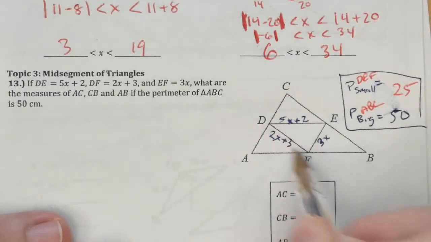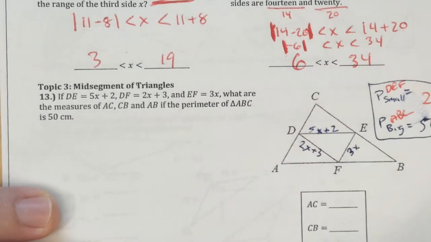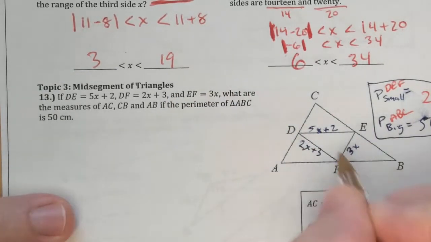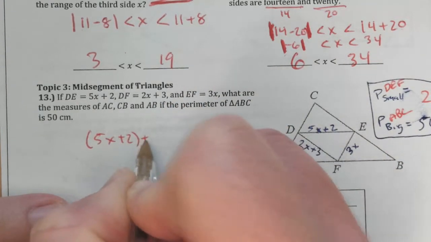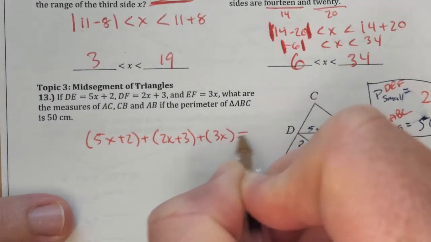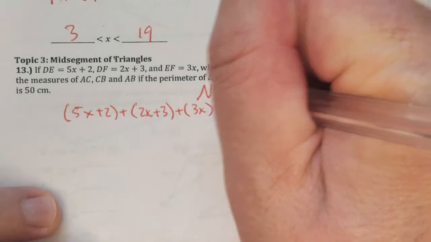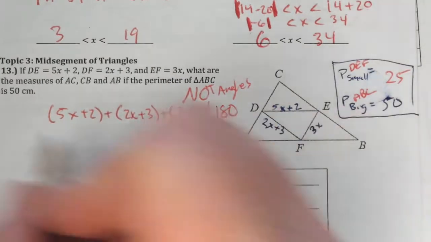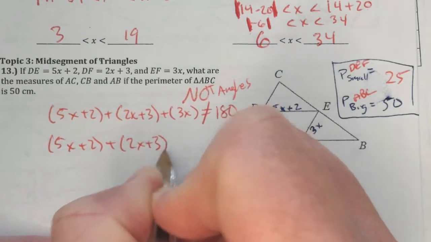Okay, we have all these things right here. Now, here's the thing. I know I'm going to add all those up. Now, half of you guys are going to go, oh, these add up to 180. No, these do not add up to 180. These are not angles. These are sides. So 5x plus 2 plus 2x plus 3 plus 3x does not equal 180. Not angles. Okay? Just pointing that out.